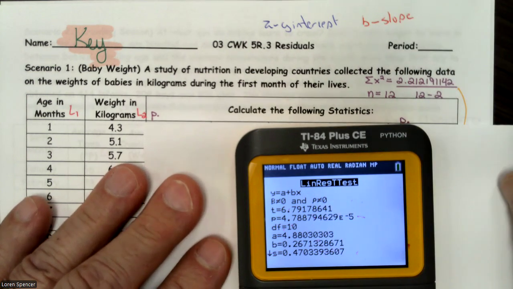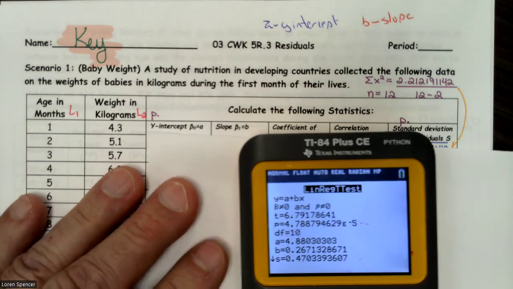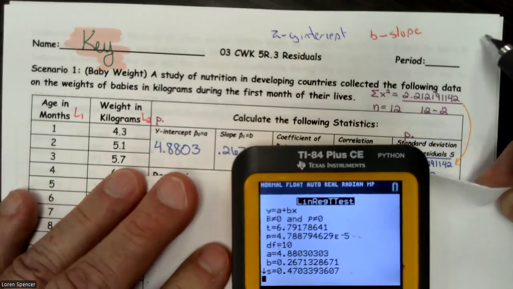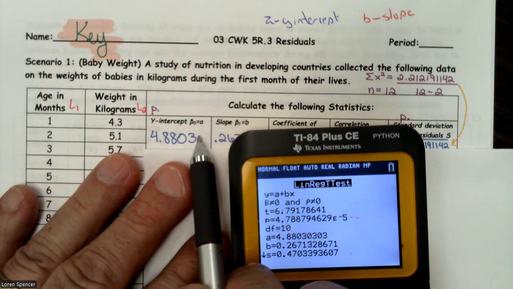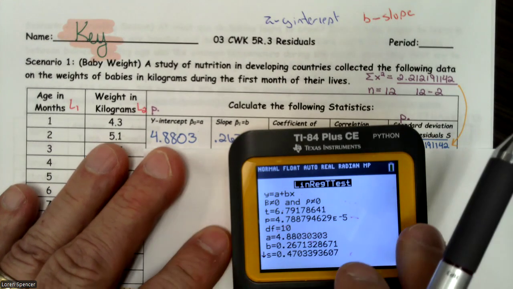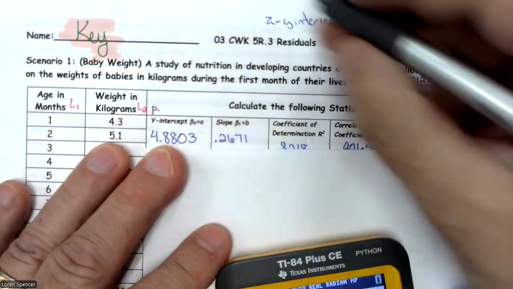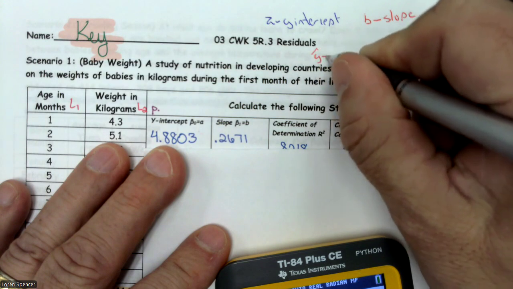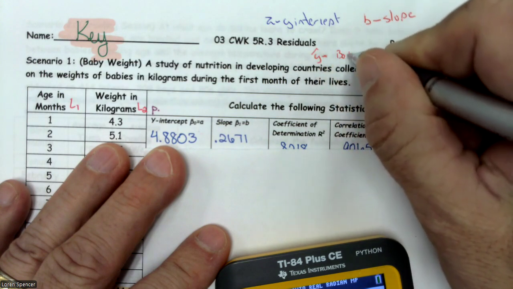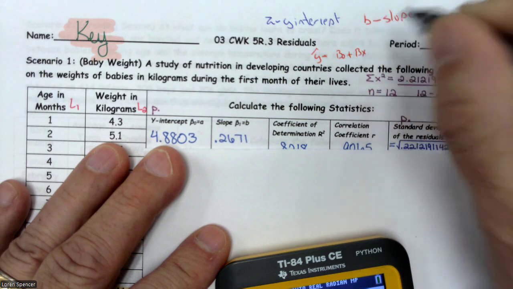All right, so the very first thing it asks for is what is our y-intercept? So it's asking for a. Now, a lot of times in stats, we get really fancy and we say, okay, y hat equals beta naught plus beta x.